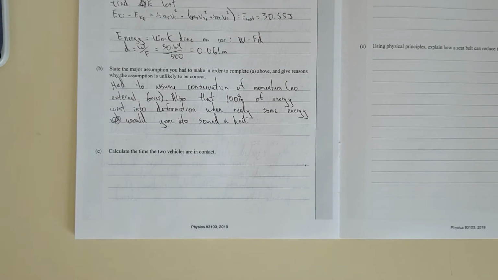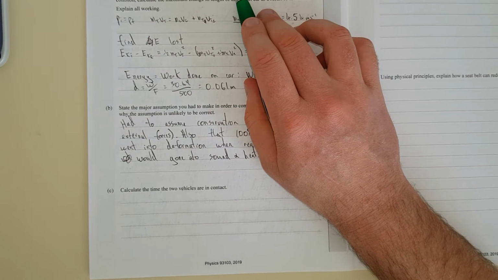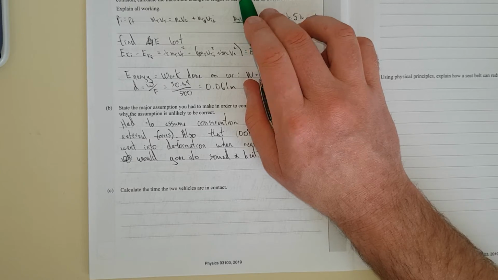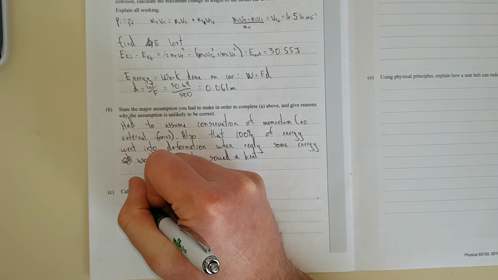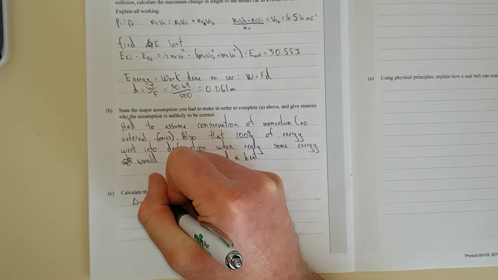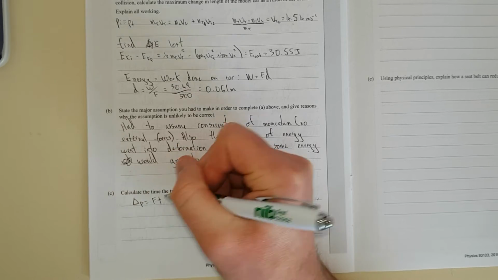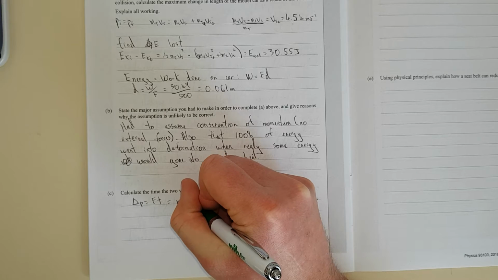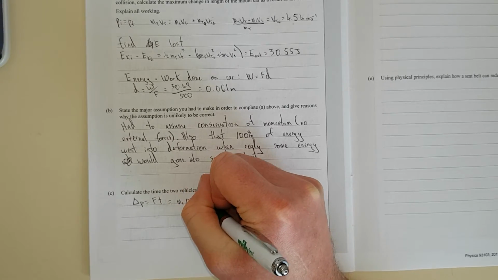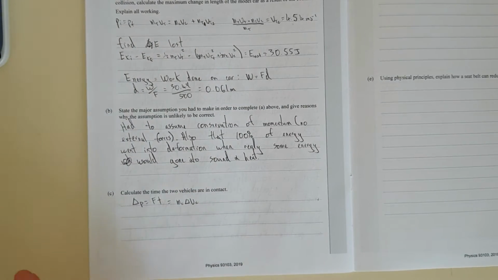Right. Calculate the time the two vehicles are in contact. There's been some exchange of momentum. We know what the change of momentum was because we can just look at one of them. Probably just look at the car because it went from 0 to that speed. So we know what the change of momentum is. We know what the force is because they gave it to us right there. So we can just use change in momentum is equal to force times time, or FT. And we know the change of momentum is just the mass of the car times change in velocity of the car, because the change in momentum of one is equal to the change in momentum of the other.